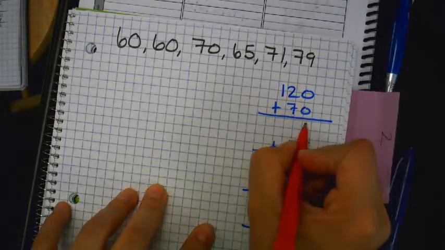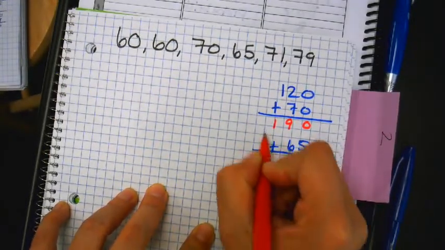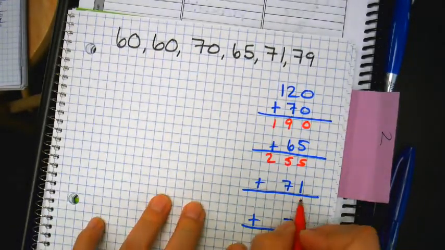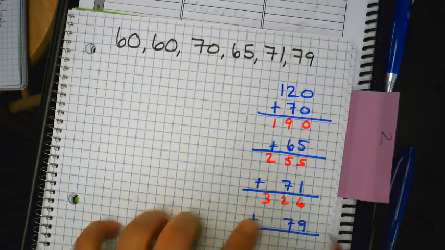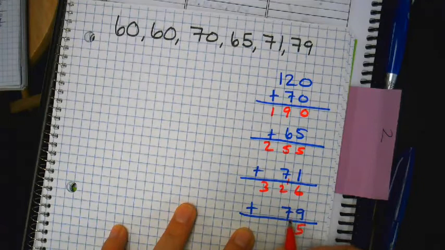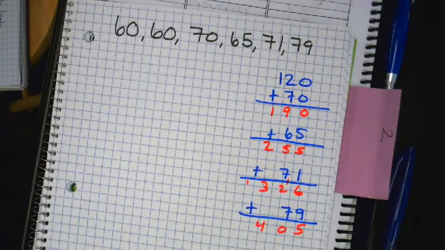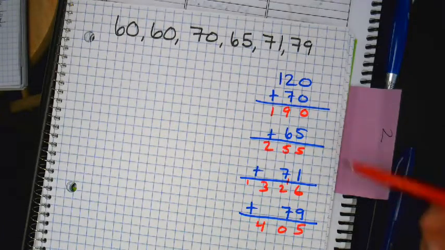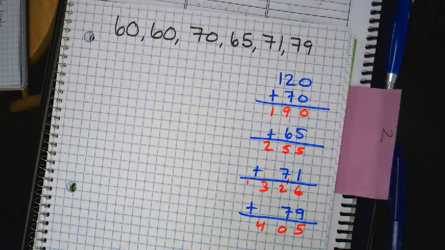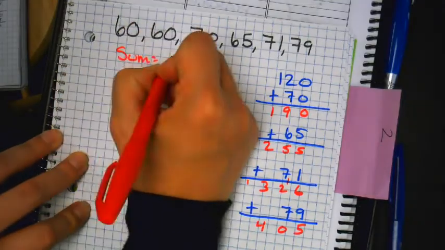So if you did it this way, this gives you 190. This gives you 255. Then 6, 12, 1. This gives you 326. And then 5, 1, 7, 10, 1, 405. So where is the mistake in your math? You're like, oh, I messed up here, here, here. Okay, so the sum is equal to 405.